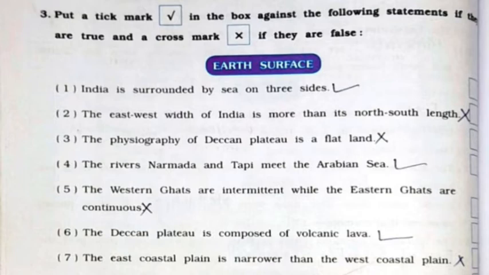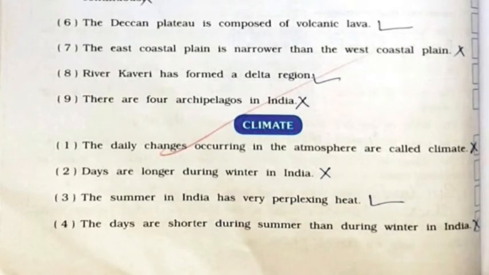It is false. Fourth, the rivers Narmada and Tapi meet the Arabian Sea. It is true. Fifth, the Western Ghats are intermittent while the Eastern Ghats are continuous. It is false. Sixth, the Deccan Plateau is composed of volcanic lava. It is true. Seventh, the east coastal plain is narrower than the west coastal plain. It is false. Eighth, River Kaveri has formed a delta region. It is true. Ninth, there are 4 archipelagos in India.